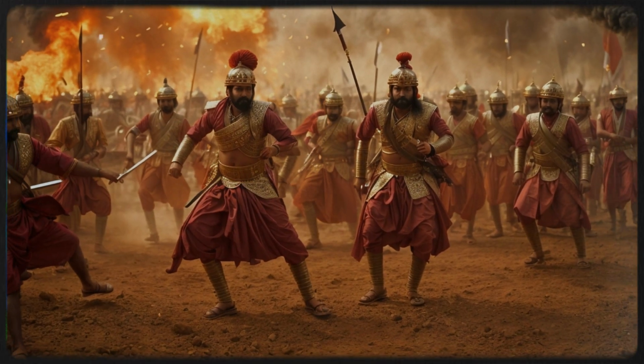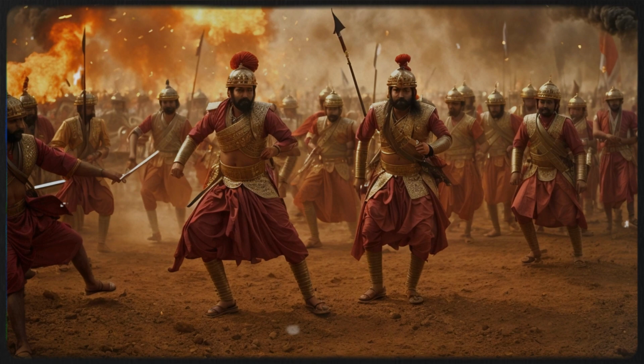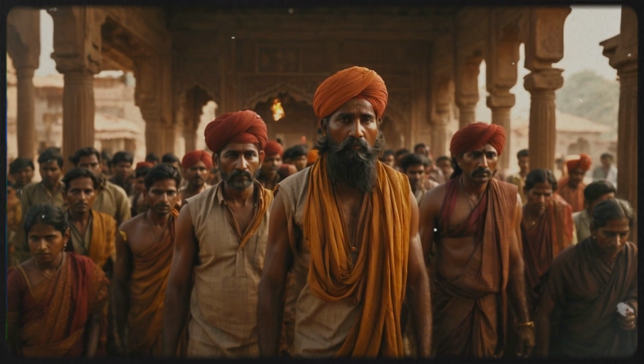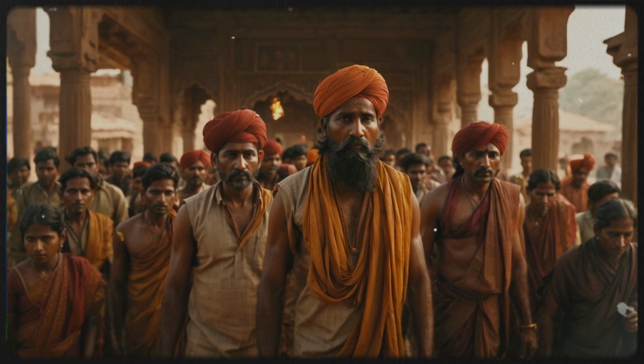The centuries rolled on, witnessing the ebb and flow of empires, the clash of civilizations, and the mingling of diverse cultures. As India navigated through this tumultuous period, it emerged not just as a land of conflicts, but as a crucible of resilience and adaptation.